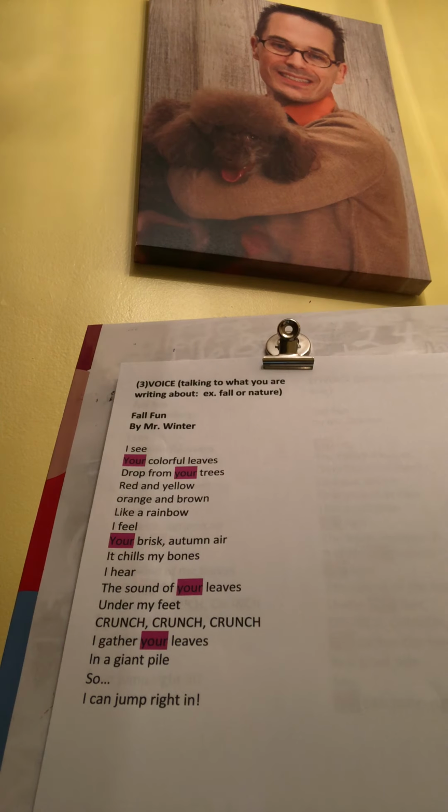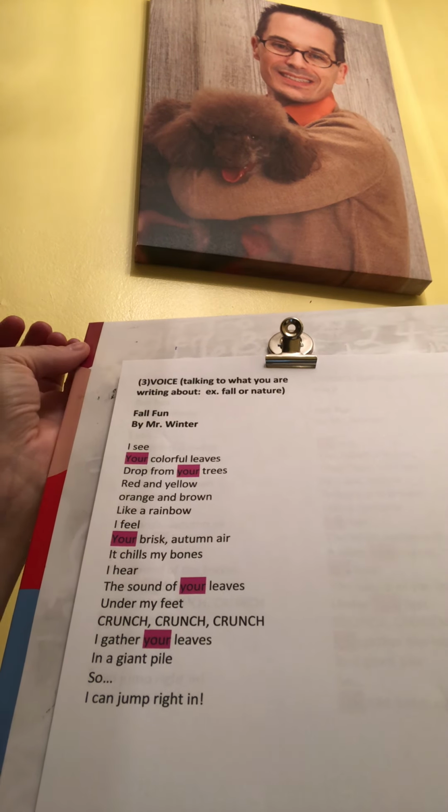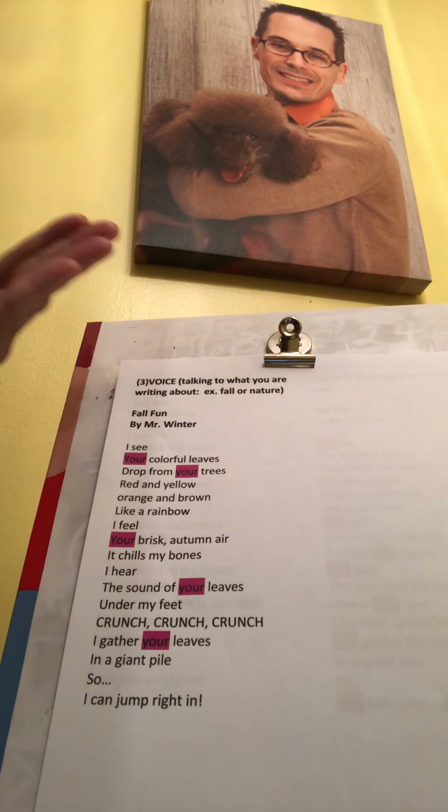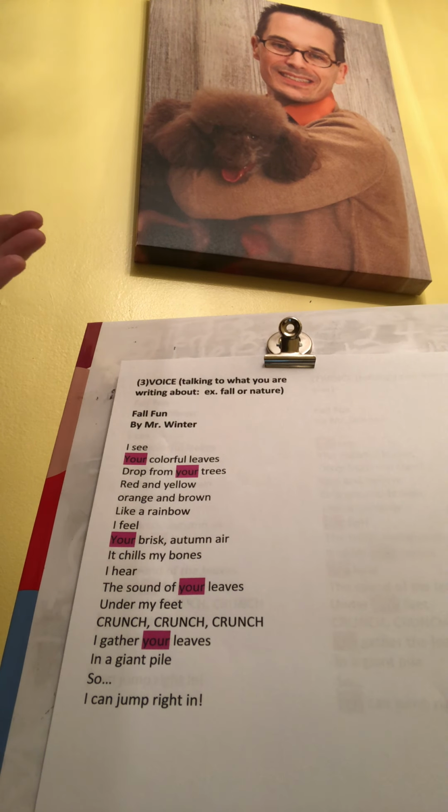And then there's even another way that you can use voice in your poems. You can talk to the thing, the object that you're writing about. So this would be like I'm talking to fall or to nature.